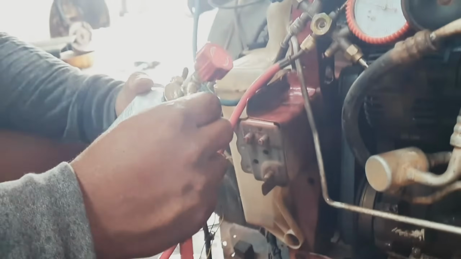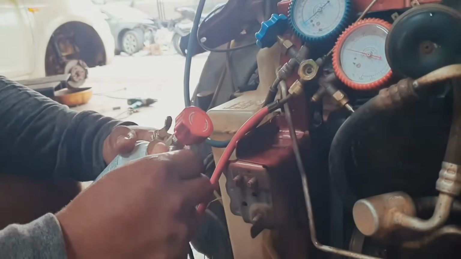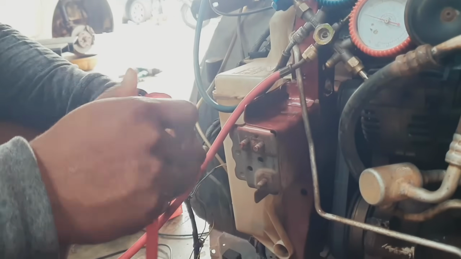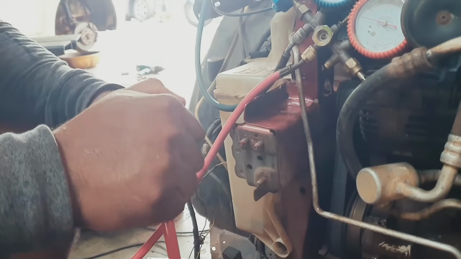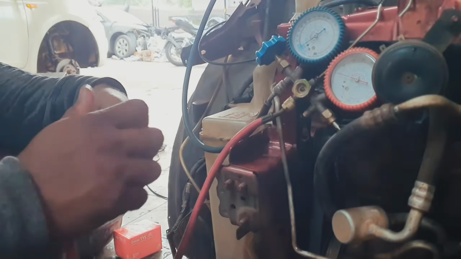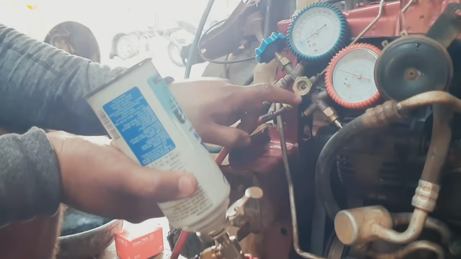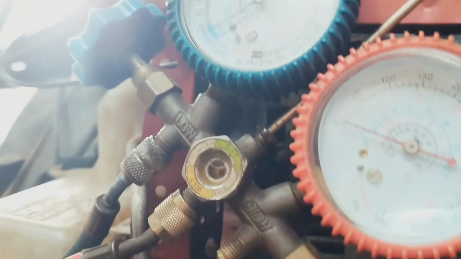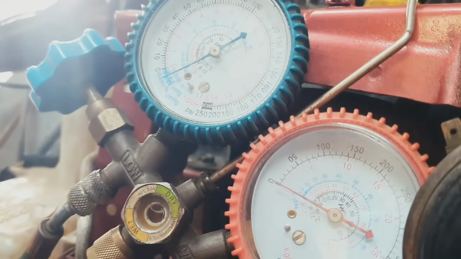Everything is Floron, and we just screw this on here. And now we are going to unscrew this. I'm going to hold it like this, just focus here and on the gauge as well.